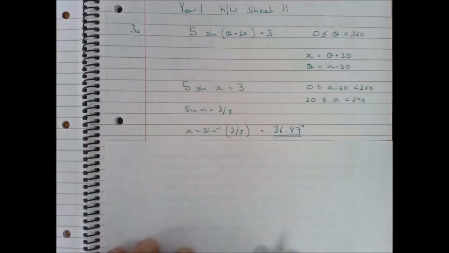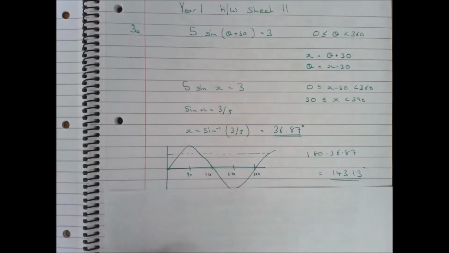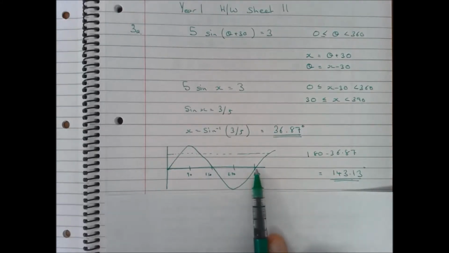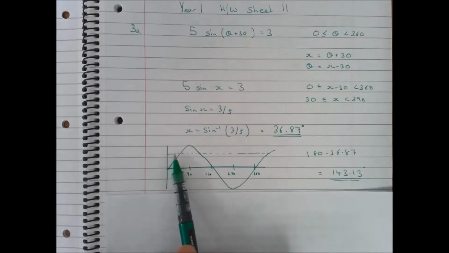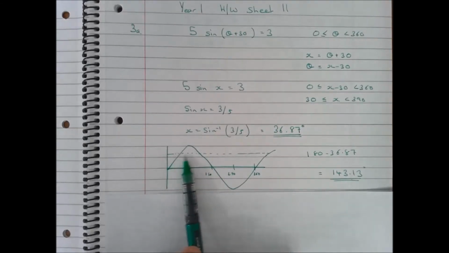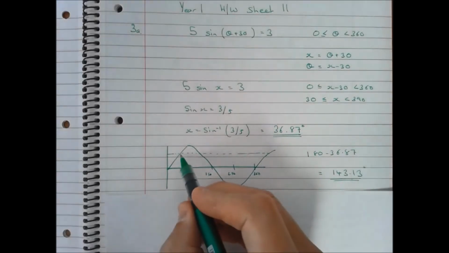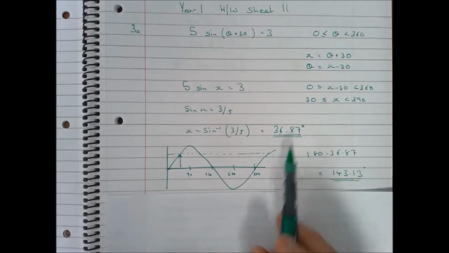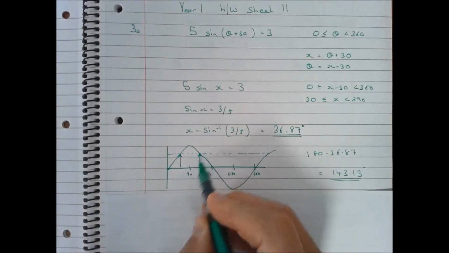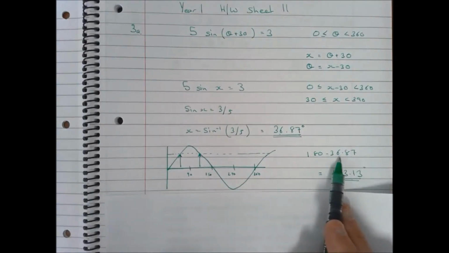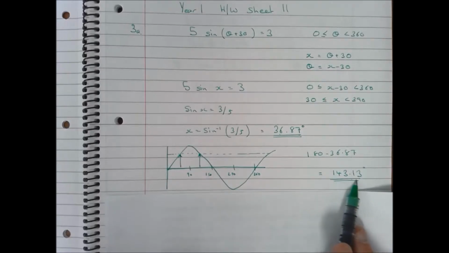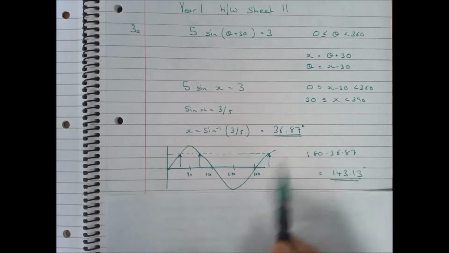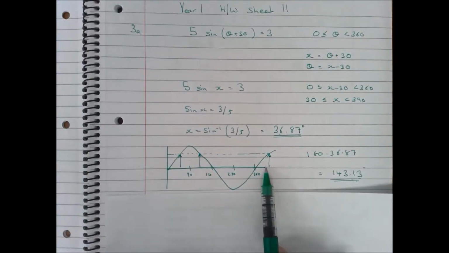Okay, so what I'm going to do, I'm going to sketch the graph of y equals sine x here, label the coordinate points, and then draw a line where y is equal to 3/5. You can see that this solution is going to be my x equals 36.87. This solution here will be 180 minus 36.87, give me this. I also have another solution over here, and I'm just querying as to whether that's within my range.